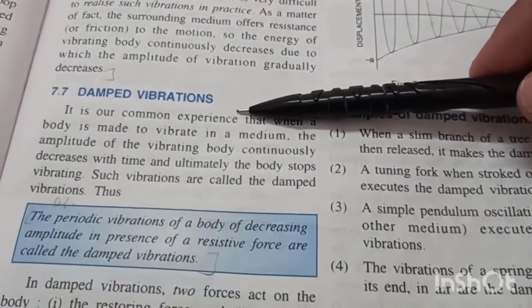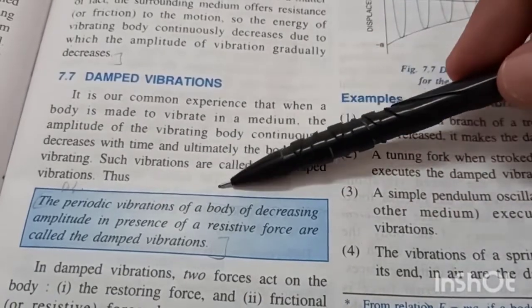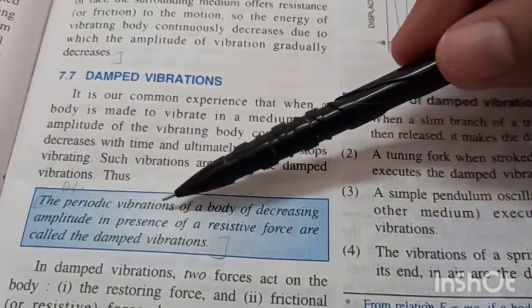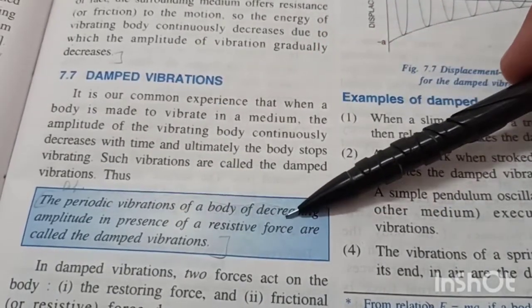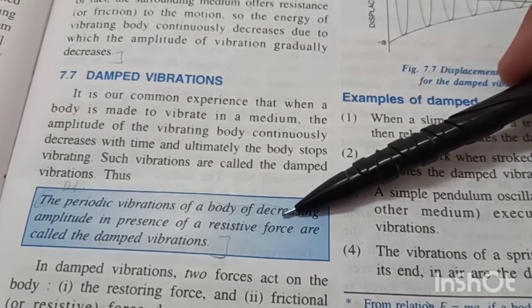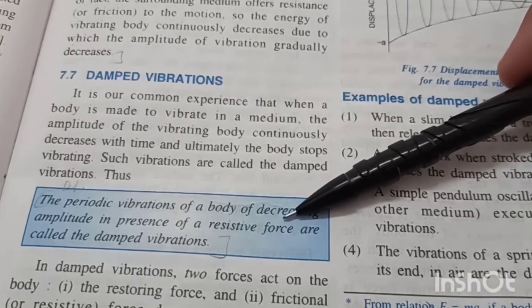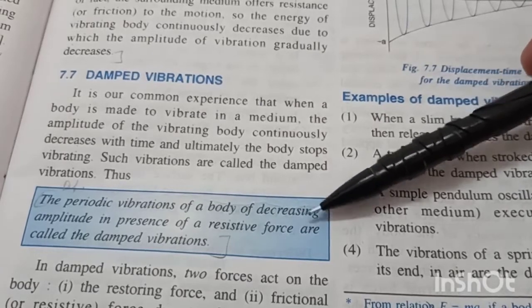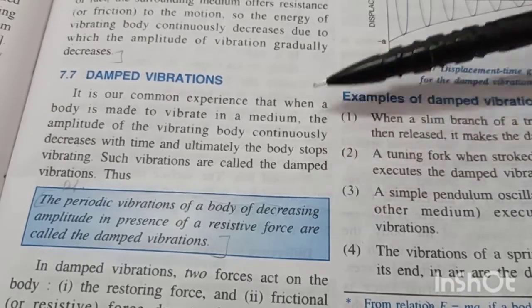This is the reality of all vibrations. Damped vibrations are the periodic vibrations of a body of decreasing amplitude in the presence of a resistive force. There is a resistance, we can't escape that. That resistive force can be due to friction with air or water or any other medium. Such vibrations are called damped vibrations.